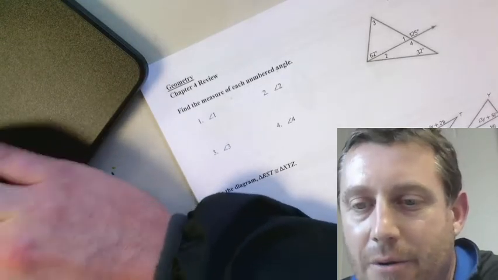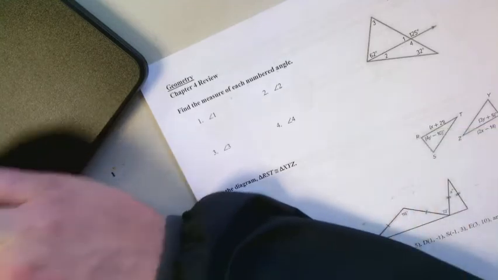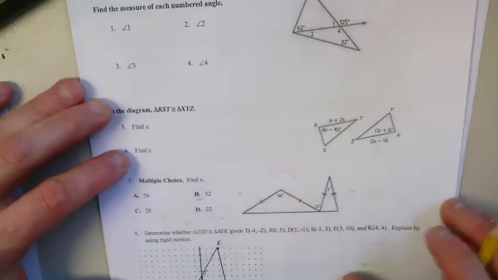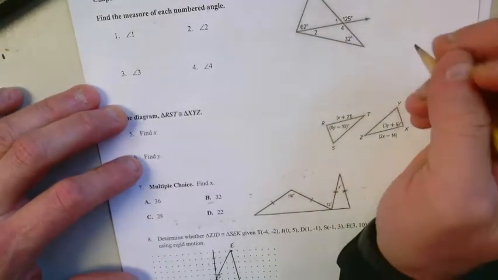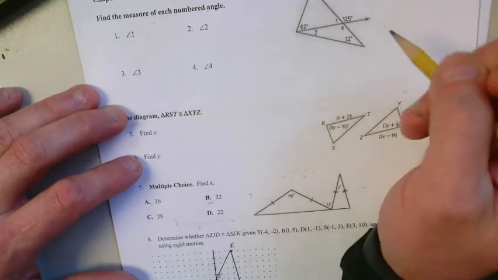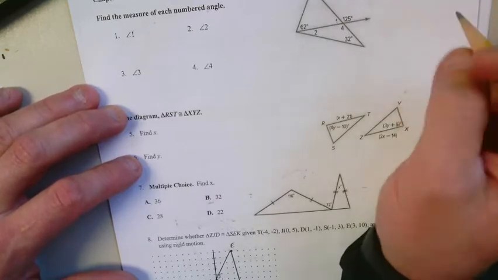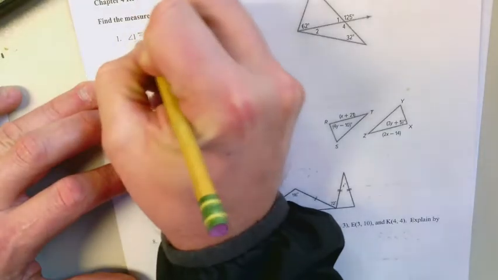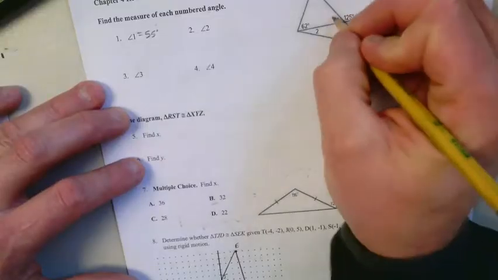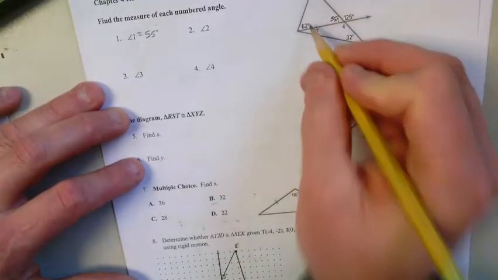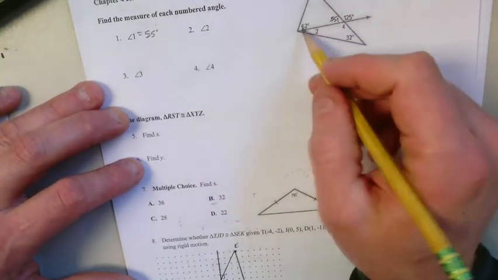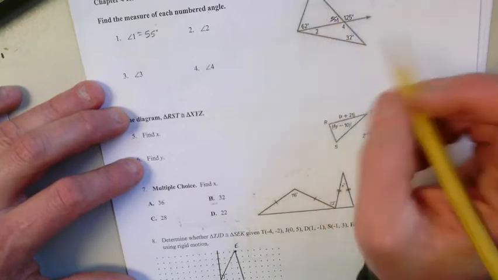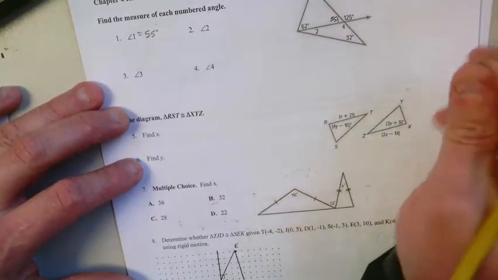So here you go. Taking a look at the first section, the sum of the interior angles of a triangle add up to 180 degrees. So I'm going to take 180 minus 125, which gives me 55 degrees. If that is 55 degrees and that's 62 degrees, if I take those and subtract them from 180, 110, 117, so that would be 63 degrees.